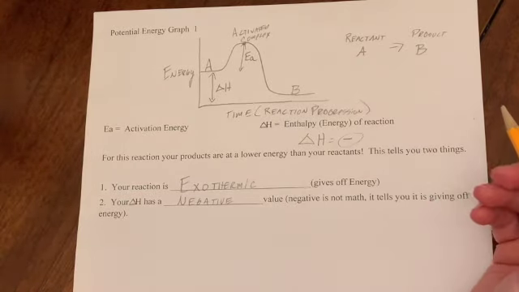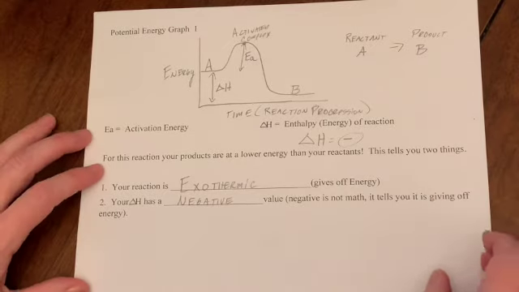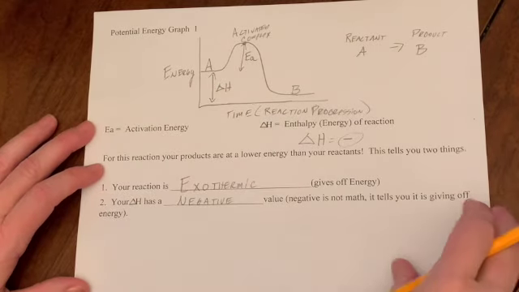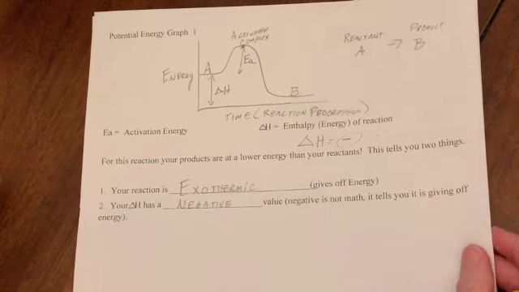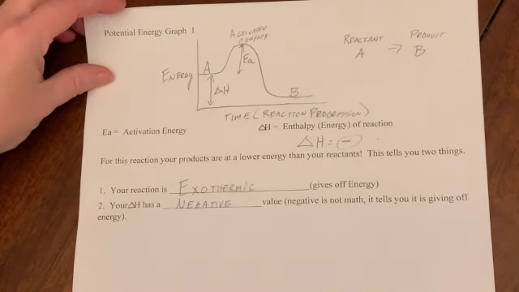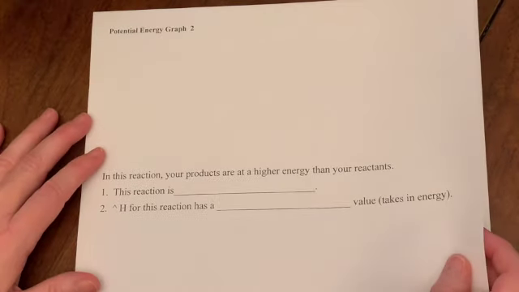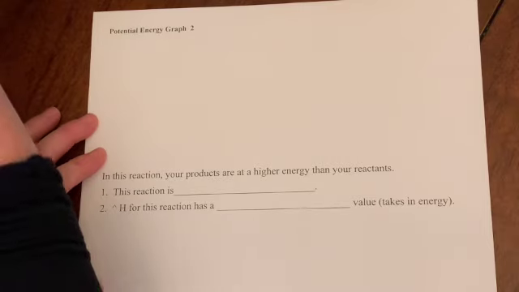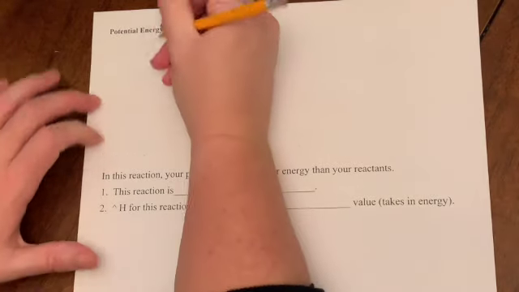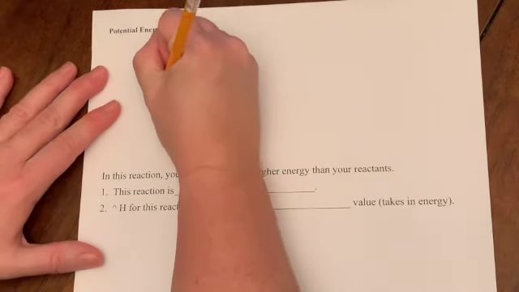I am producing energy. All right, so again, potential energy graph, we're definitely going to do some practice with that. That is a potential energy graph for an exothermic reaction. Now let's take a look at one for an opposite type of reaction. All right, still our same situation here.